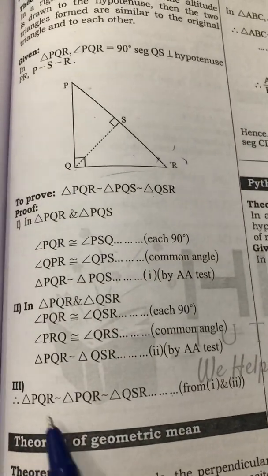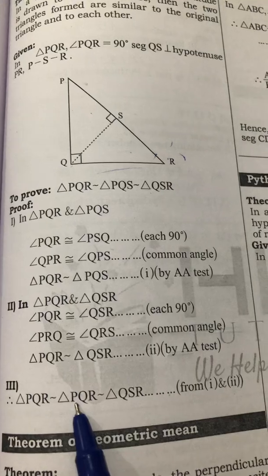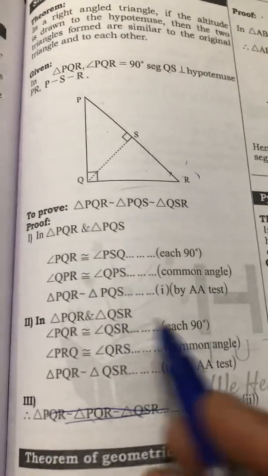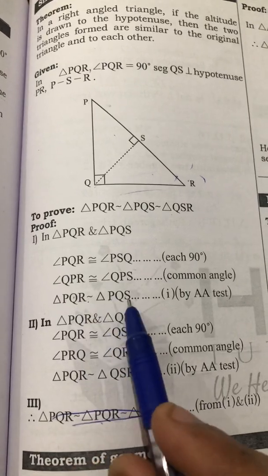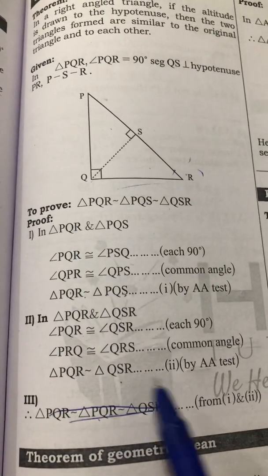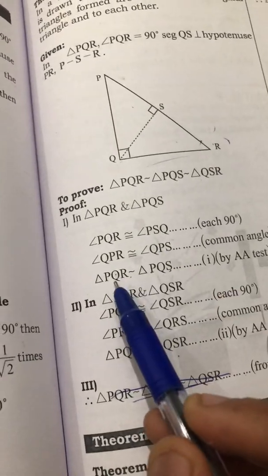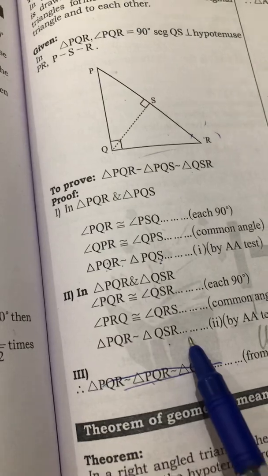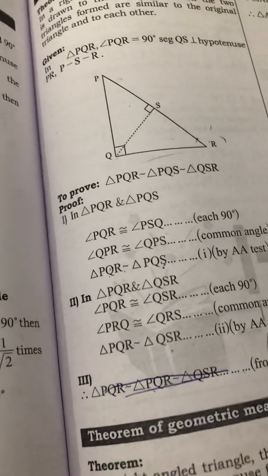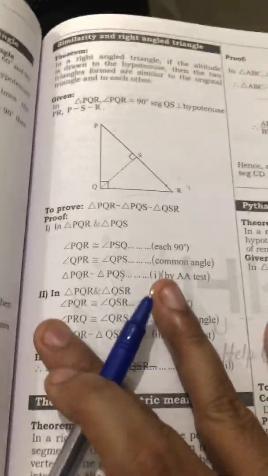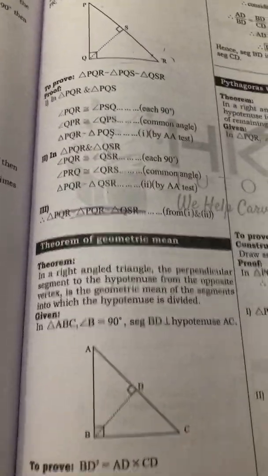Means PQR will be similar to, sorry, there is a mistake here. Okay. PQR will be similar to PQS and PQR will be also similar to QSR. Therefore, what can we say? PQR similar to PQS similar to QSR. Clear? Okay. If you have any doubt, we will see that later.